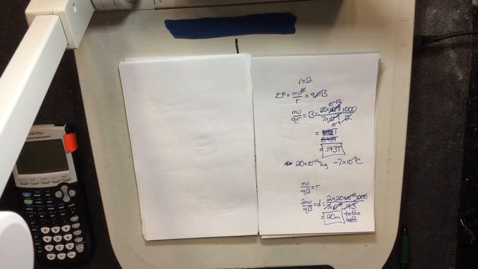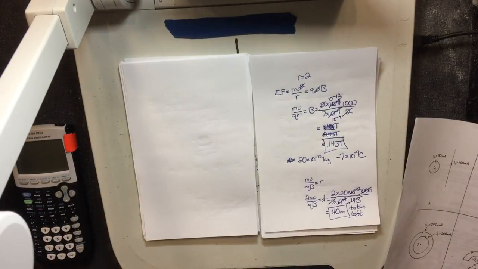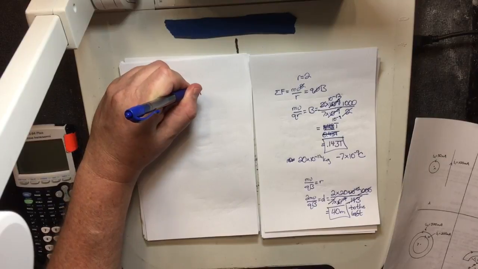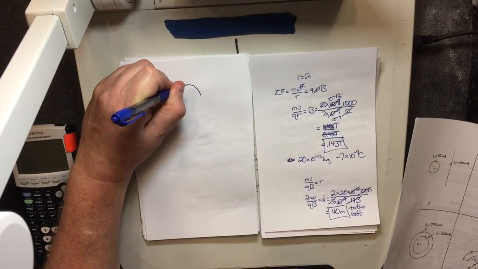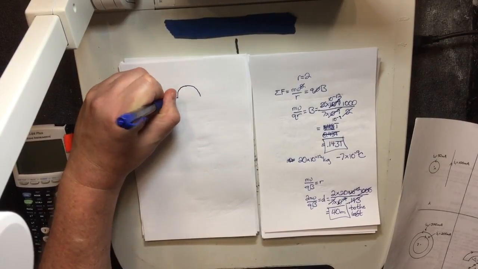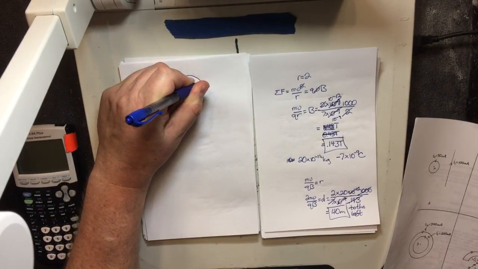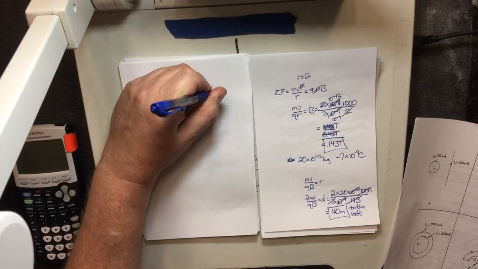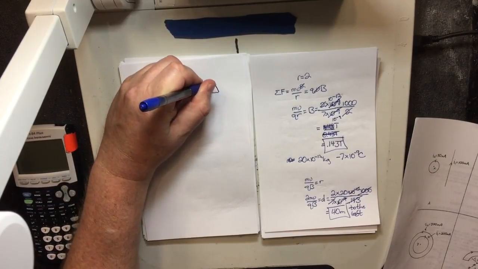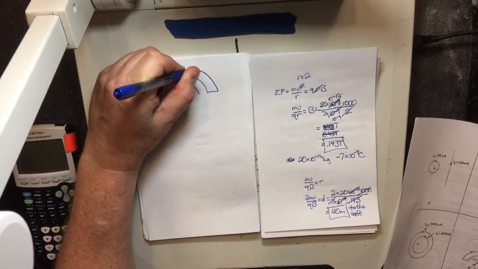Now, problem 8C, there's a story behind this. I learned it when taking physics as an undergrad.